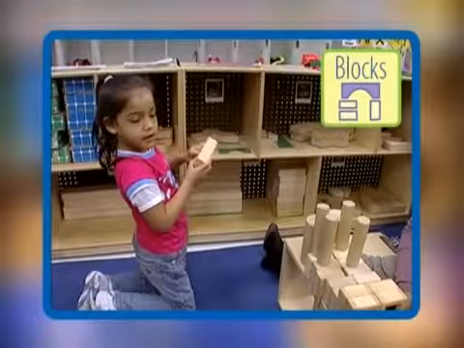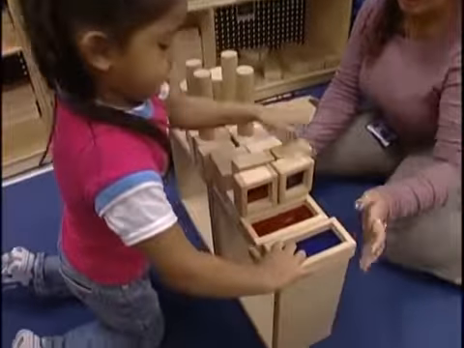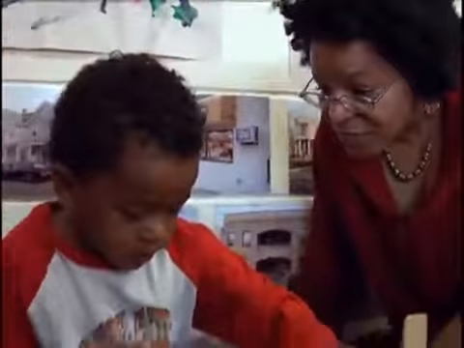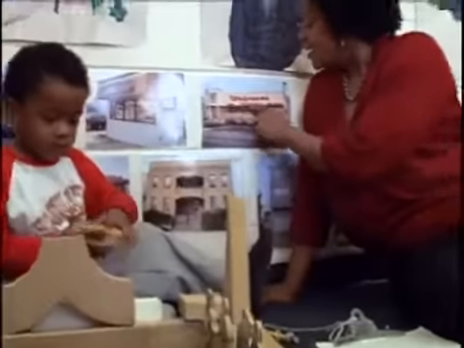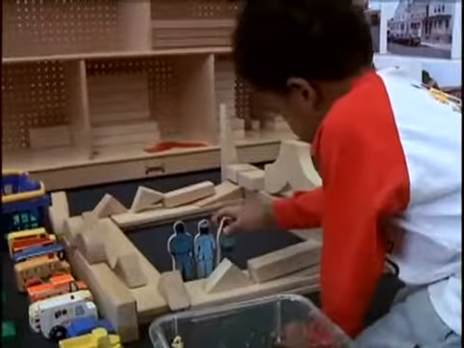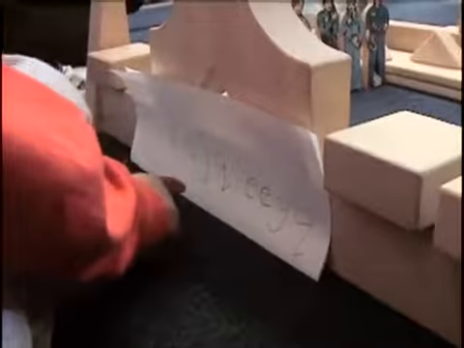Blocks appeal to young children, how they feel, their inherent organization, and because they can be used to build real structures. When I observed what Prince had done in the block area, it was so elaborate. He pointed out which picture he was working on. He included the people, the parking lot, even his own sign. Prince told Sharon which letters to write on his sign.